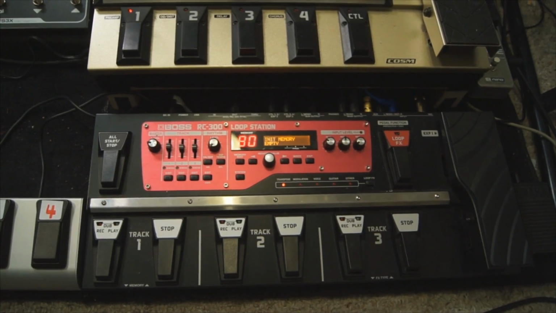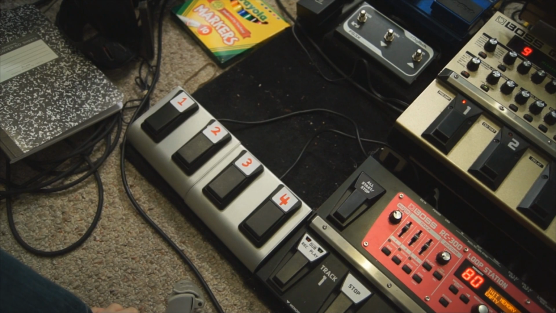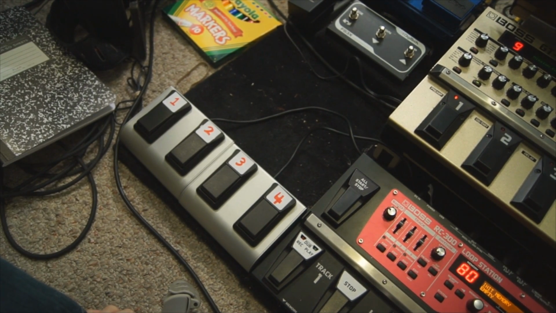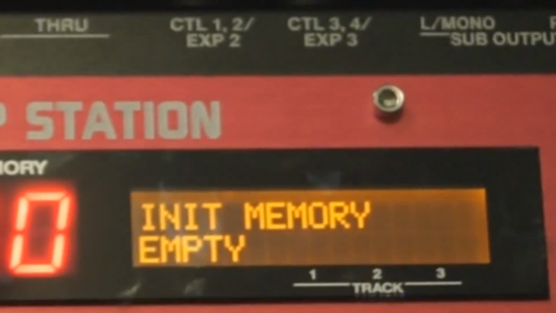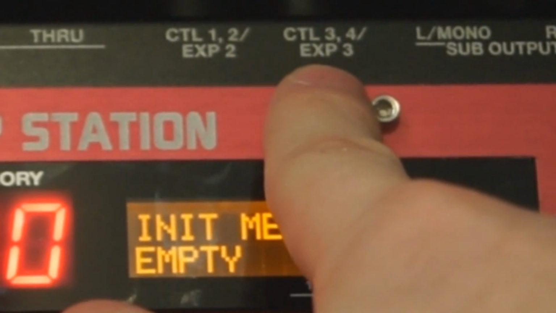So here's the RC-300, and next to it I've got a couple Behringer FS112 momentary dual pedals. I have those plugged into the control jacks. We're going to use them to control the new functions we're making. Zooming in here, you see here's the control. That's where these are plugged in.